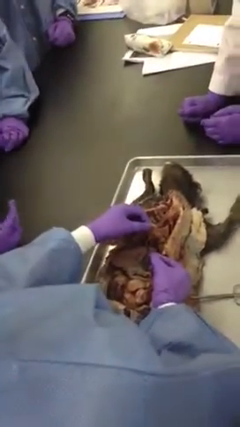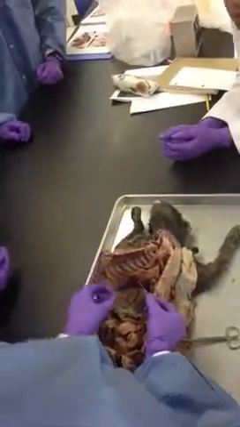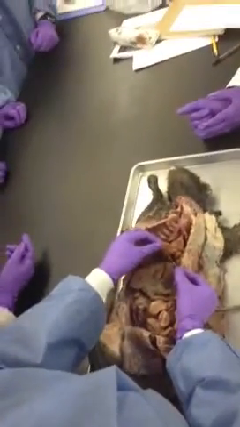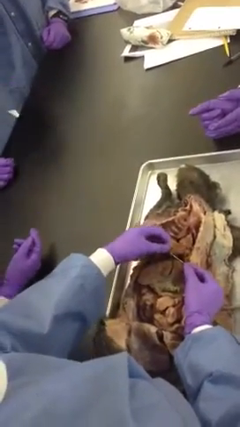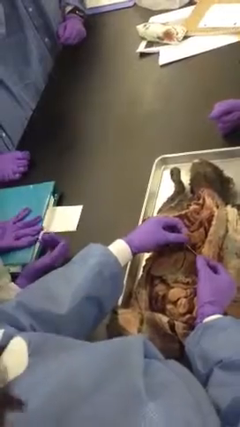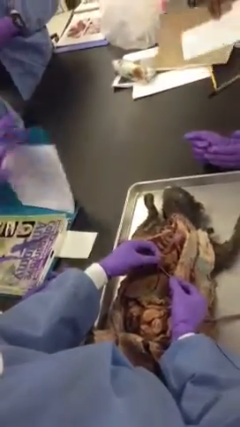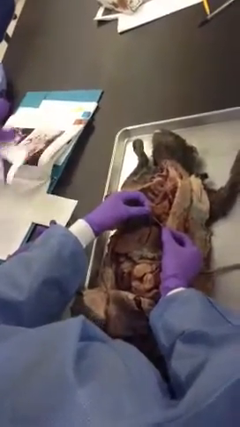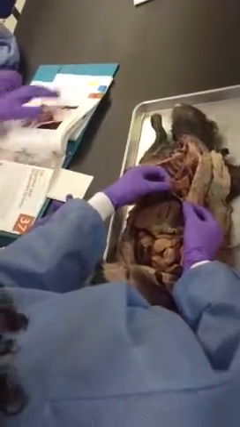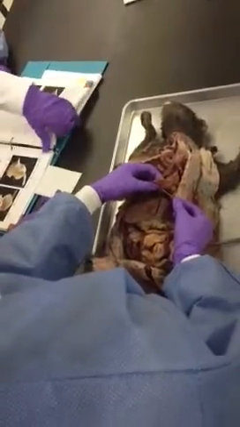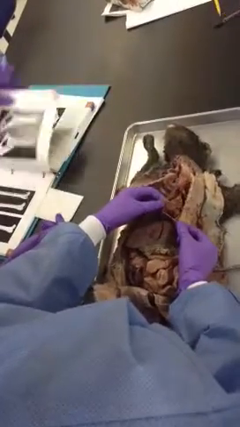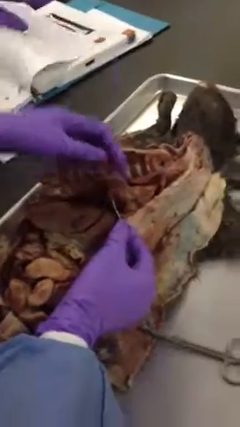So falciform ligament. At the end of the falciform ligament, I'm going to take the pin, go all the way down. But at the end of the falciform ligament is something called the round ligament. All right? The round ligament is the obliterated umbilical vein. That is very important. It's going to be on the exam. The round ligament is the obliterated umbilical vein.